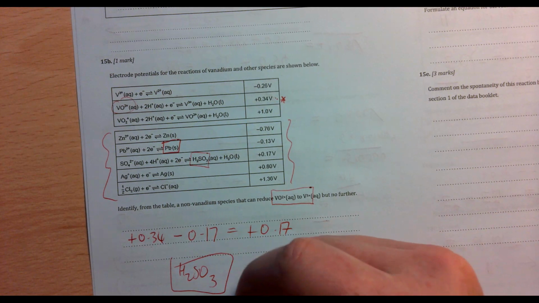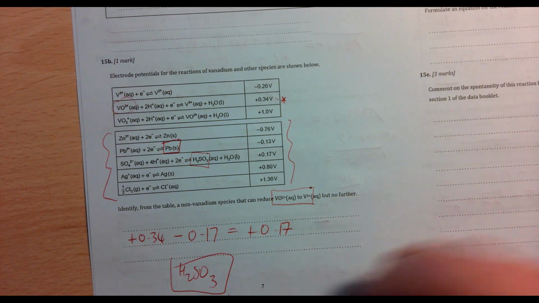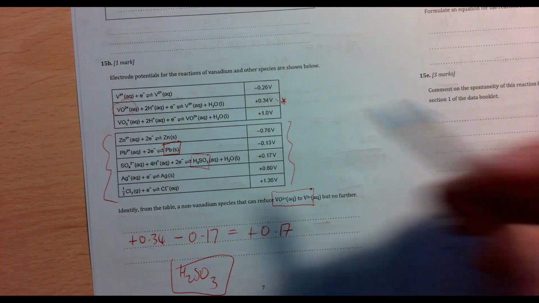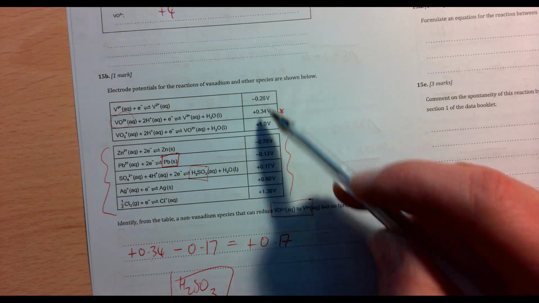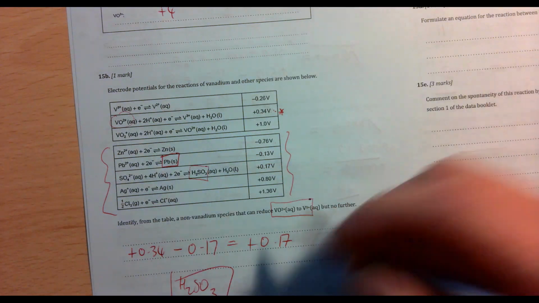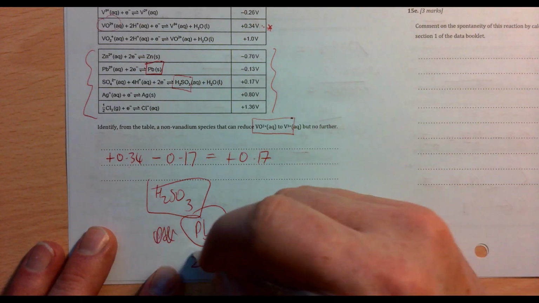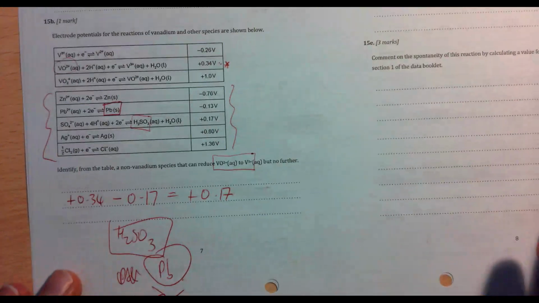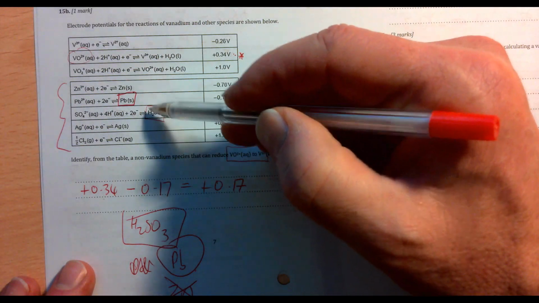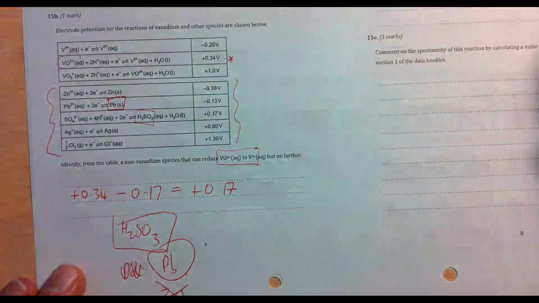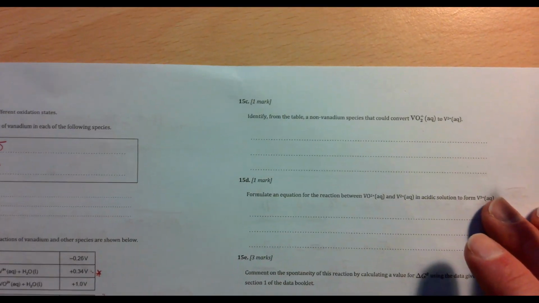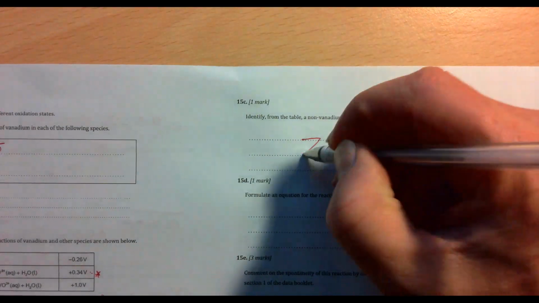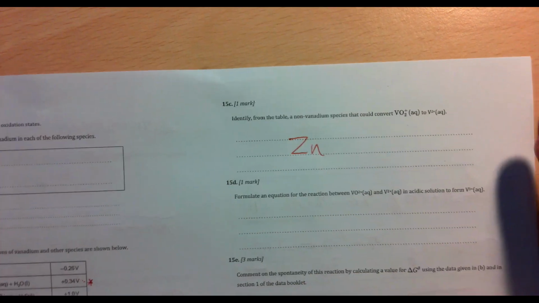Lead can do it too, and zinc can also reduce it. But zinc, having a very negative reduction potential, will also reduce V3 plus to V2 plus. If you just plug in the numbers, it'll make sense. So there we go, that's what I was drawing. So they're the two possible answers. Zinc will take it too far. So in other words, the higher up the list, the more powerful the reducing agent. You've got to decide how far up you need to go. The most powerful reducing agent is zinc. That can take it all the way to V2 plus, and many of you got that right.